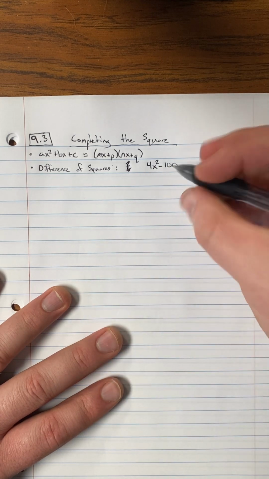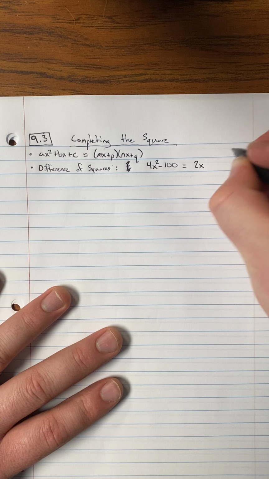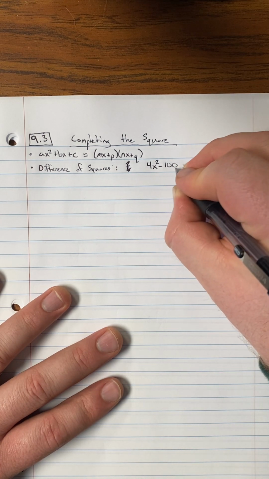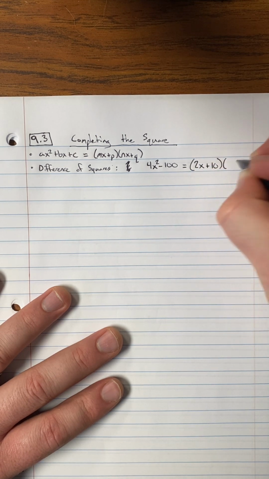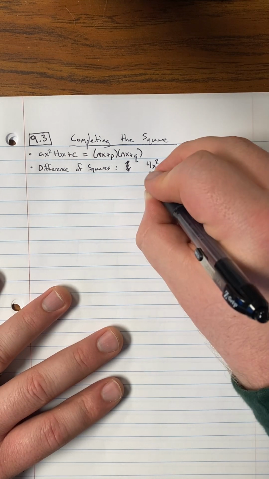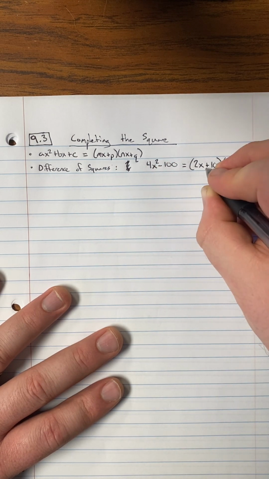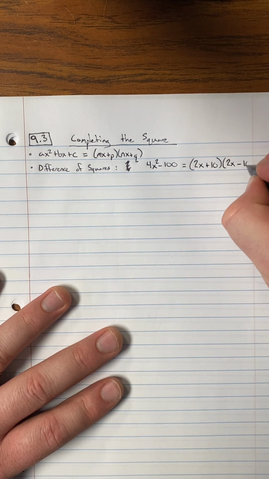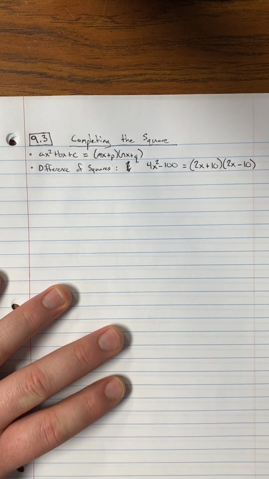So you knew your answer was going to be the square root of this, which is 2x, plus the square root of this, which is 10. And then your other factor would be the square root of this, minus, see how we have a plus and a minus, the square root of this, which is still 10. So that would be your answer for difference of squares.